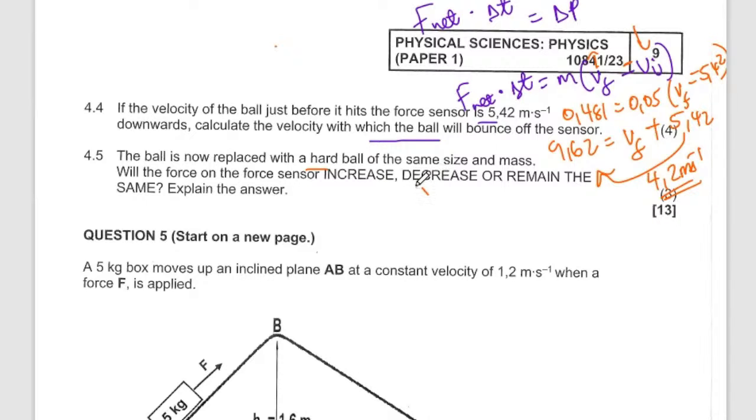So in this case, it's going to increase. Why? Because the change in momentum is the same, and the hard ball takes less time.